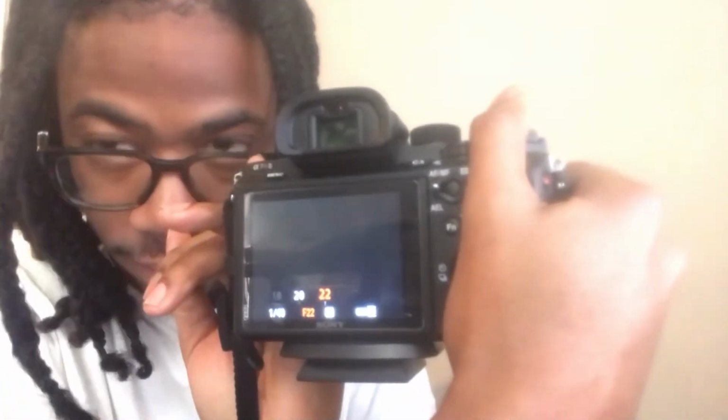To get more of a focused image, but it'll get darker on my end. So I'm letting less light in, and that's why it's getting darker. So depending on your lighting situations, if you're outside, indoors, lighting plays a big part with your aperture.